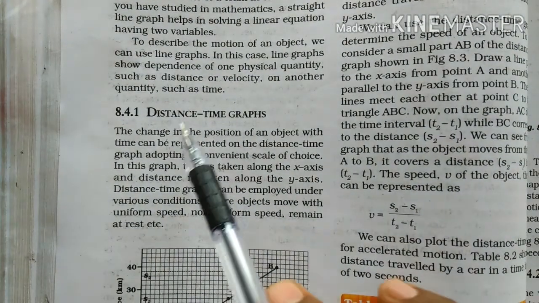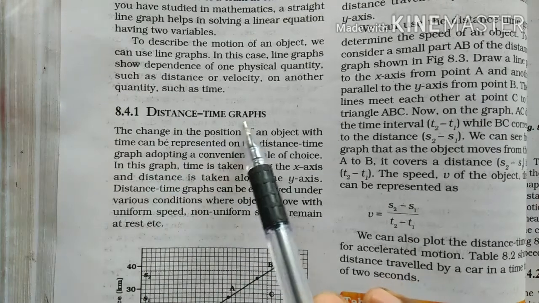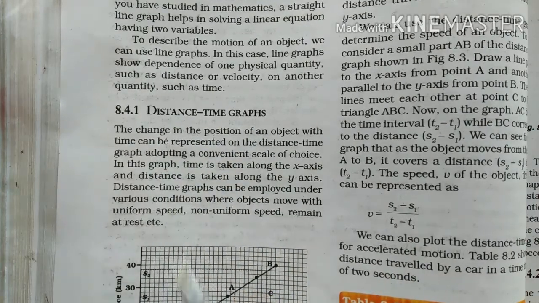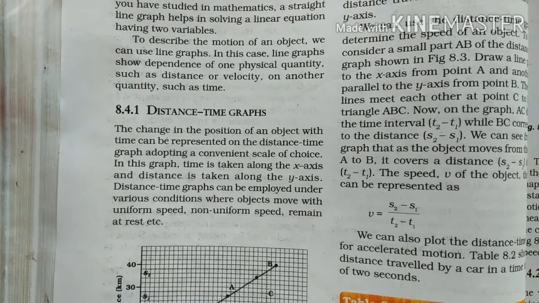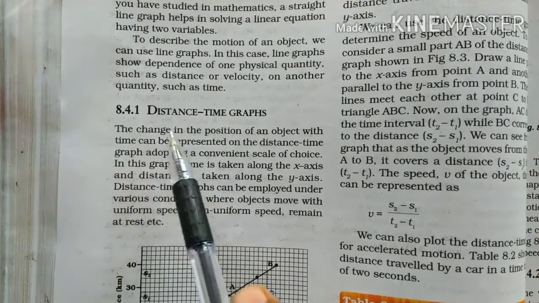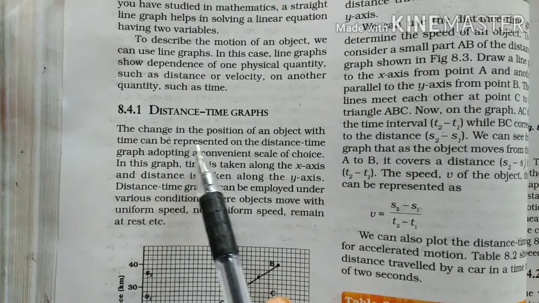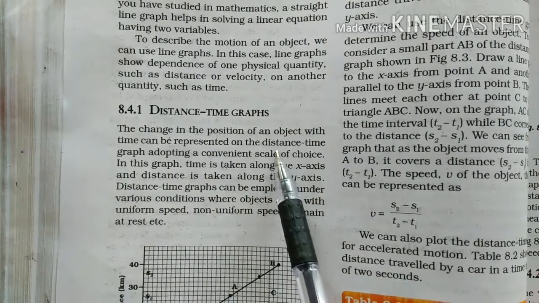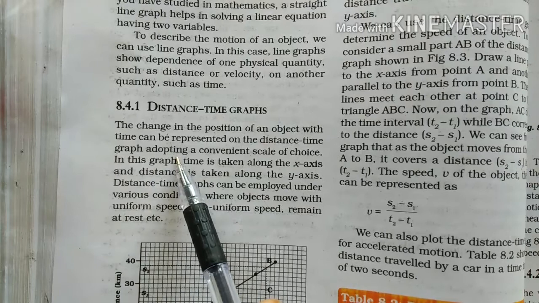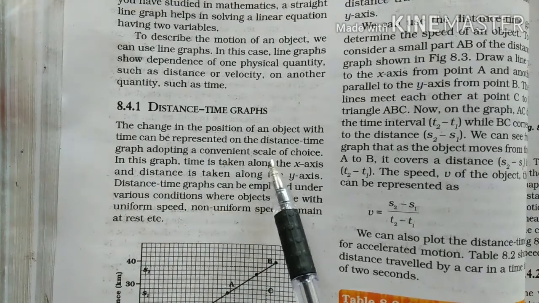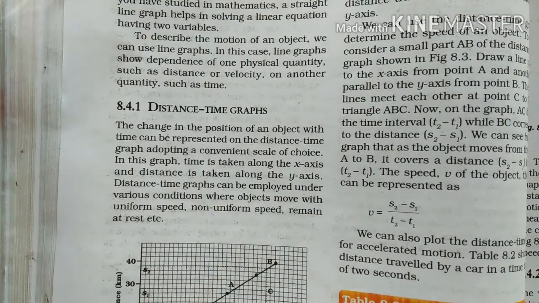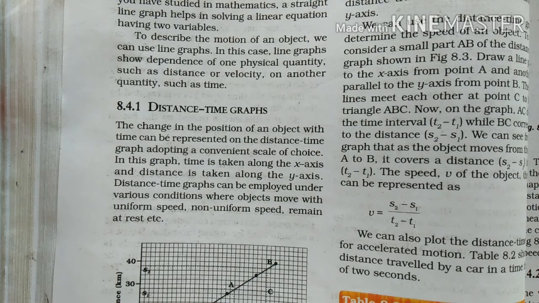See here, the distance time graph is there. Let's see about the distance time graph. The change in the position of an object with time can be represented on the distance time graph, adopting a convenient scale of choice. Means the change in the position of an object with time can be represented on the distance time graph.